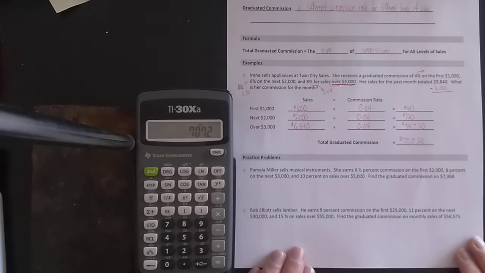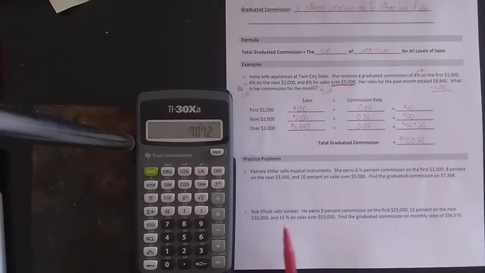Let's do the remaining two examples. First one, Pamela Miller sells musical instruments. She earns 6.5% commission on the first $2,000 of sales, 8% on the next $3,000 of sales, and 10% on sales over $5,000. Find the graduated commission on $7,368.